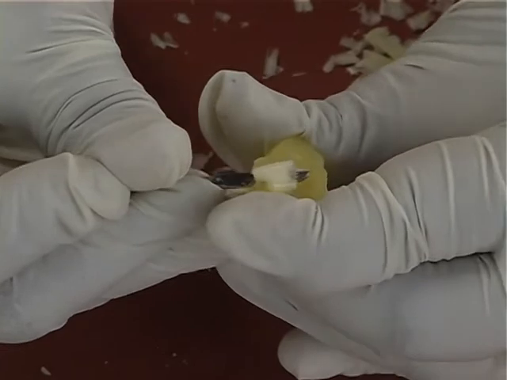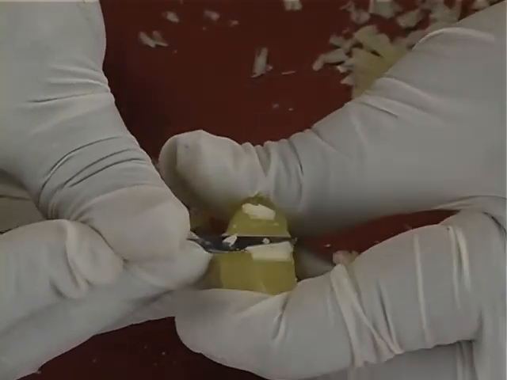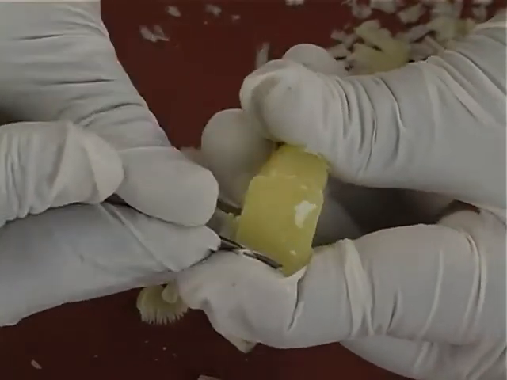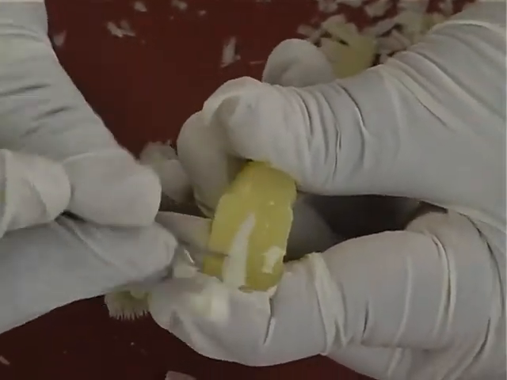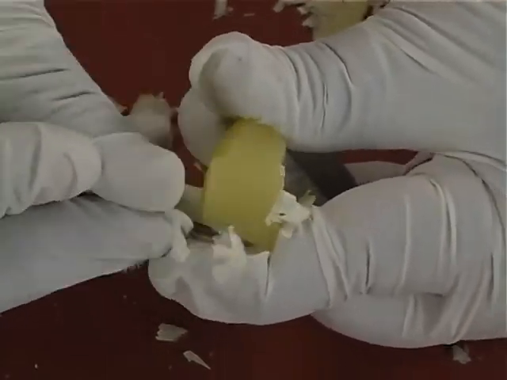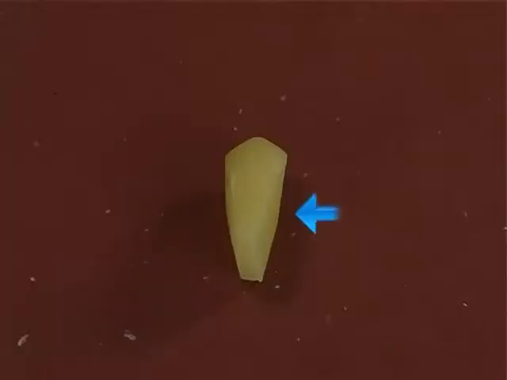While carving the proximal outlines of the root, the carving should follow the outlines drawn previously on the labial and the lingual aspects. This is the labial showing the carved proximal outlines of the root.